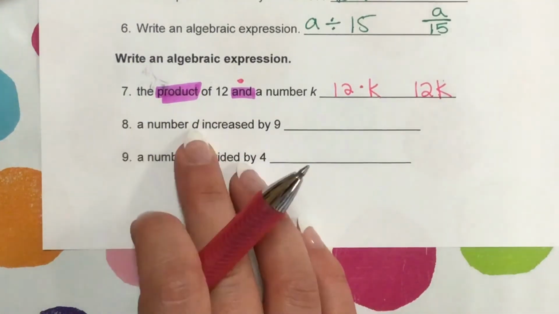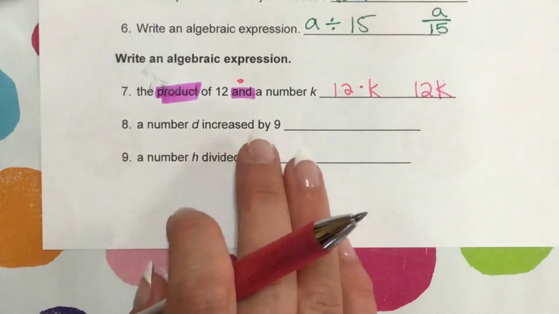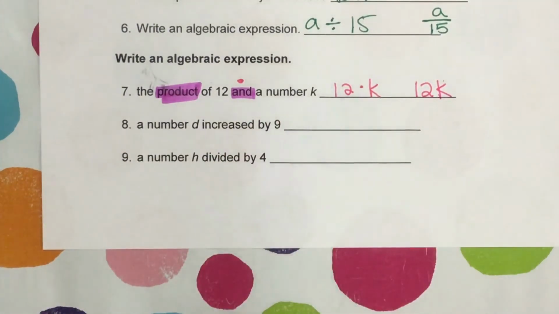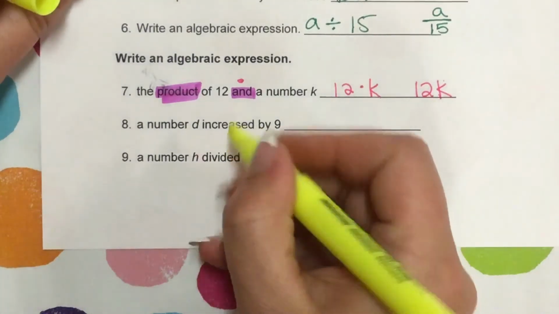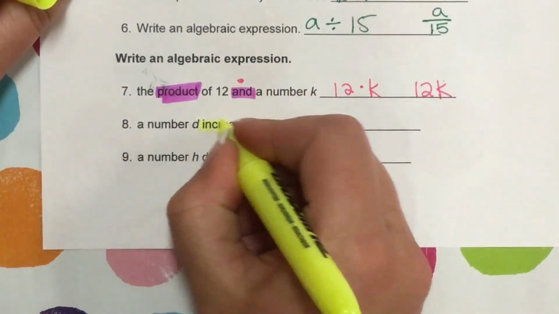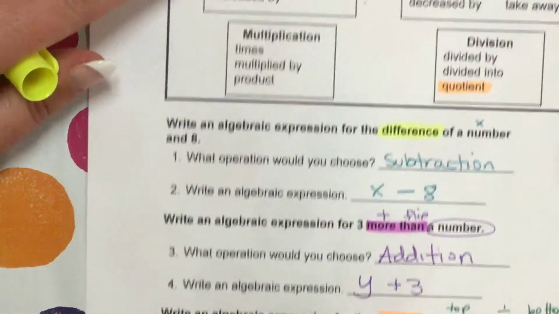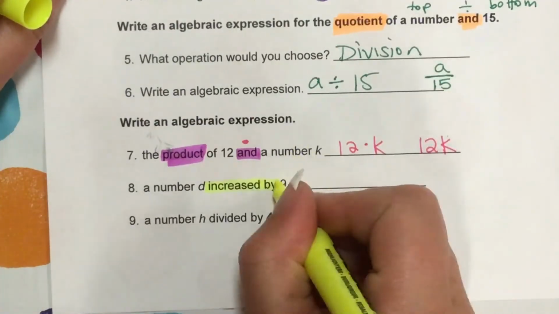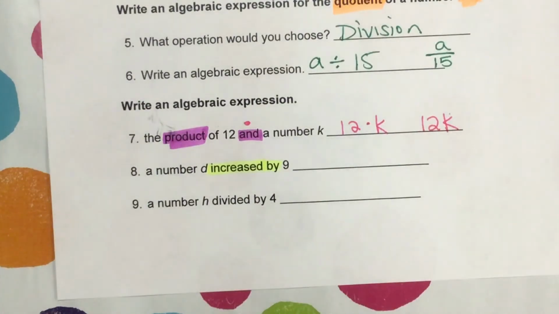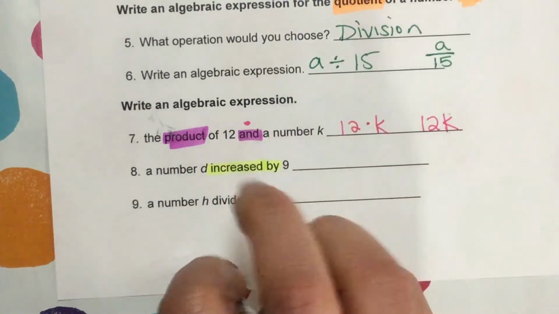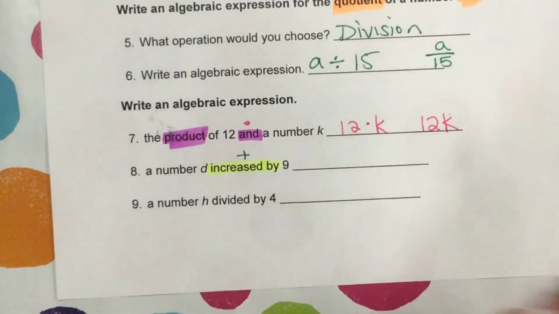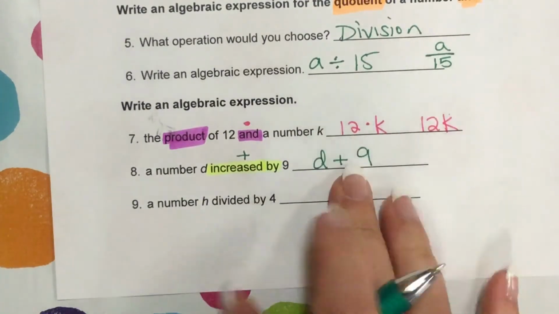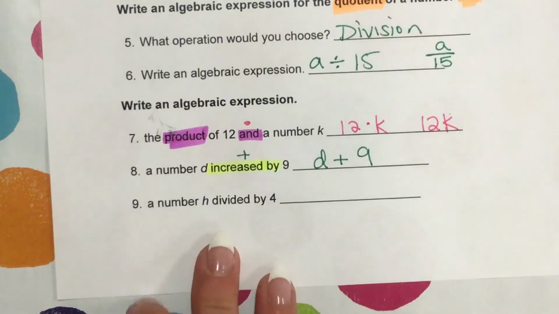It says a number d increased by 9. Well, what does increased mean? Increased is that key word, and increased, if you look up here, increased by, that means addition. So, yeah, okay, so it's a number being increased, a number d increased by 9. So it's going to be d plus 9. So if you got that right, great job. Okay, on to the last one.